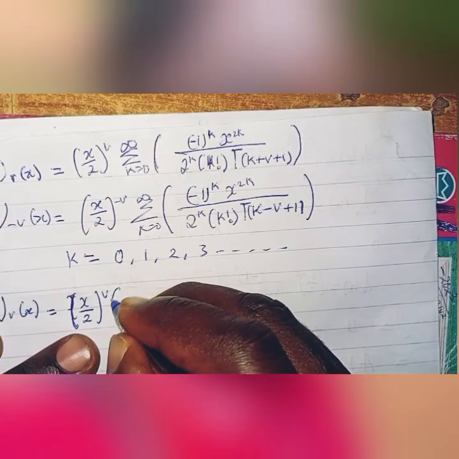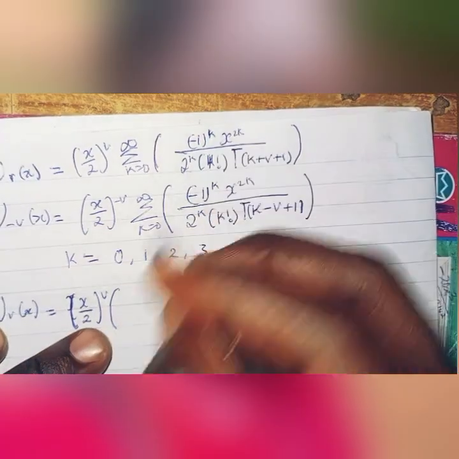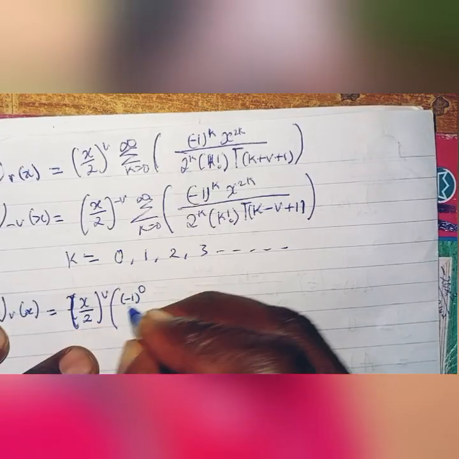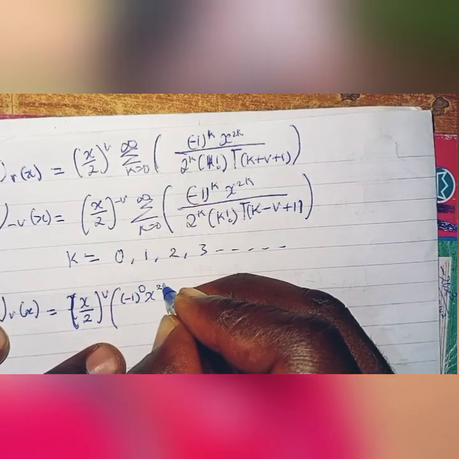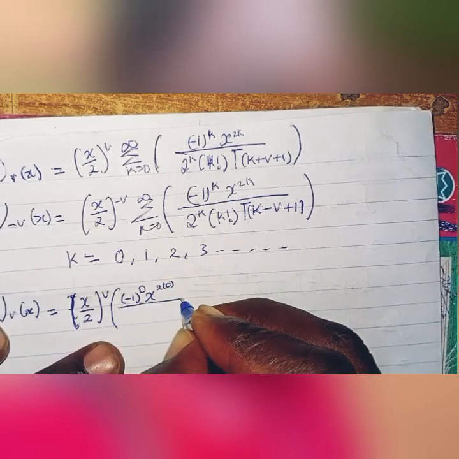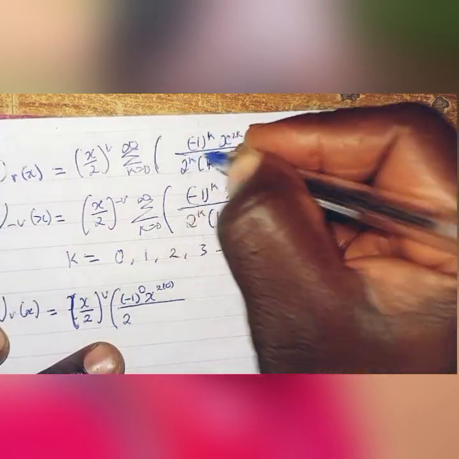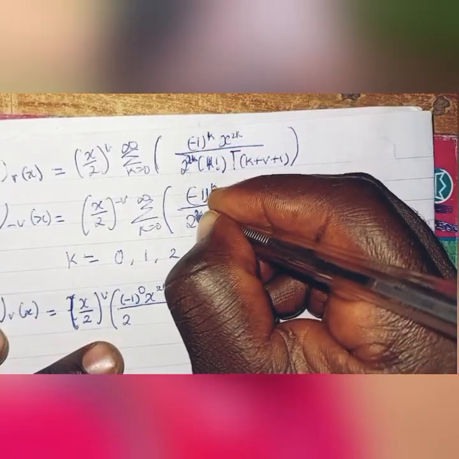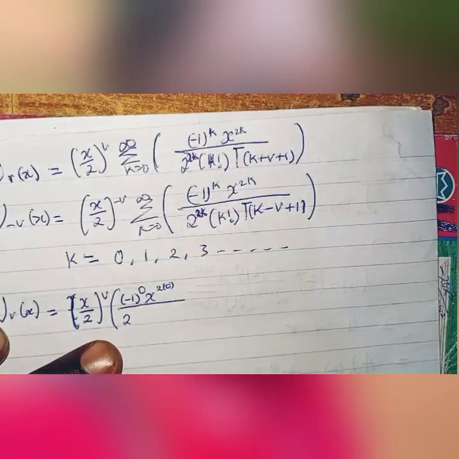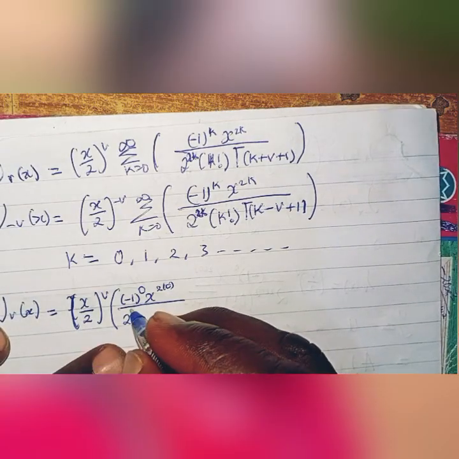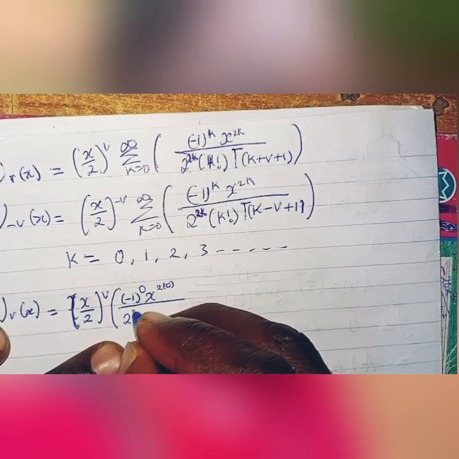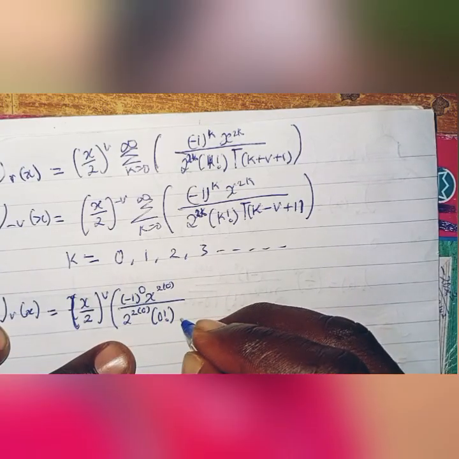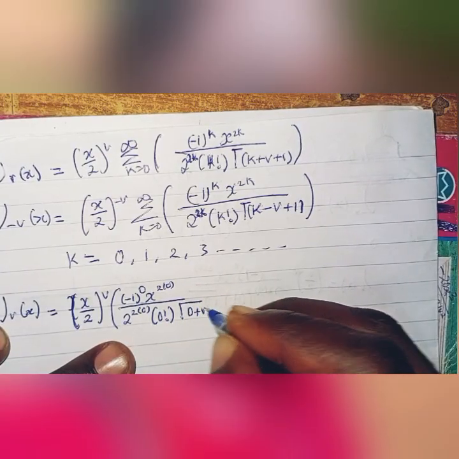If I put 0 here, so that will be minus 1 raised to 0, x raised to power 2 multiplied by 0 over 2 raised to, sorry, this is 2k, so that is 2 multiplied by 0, 0 factorial, gamma 0 plus v plus 1.